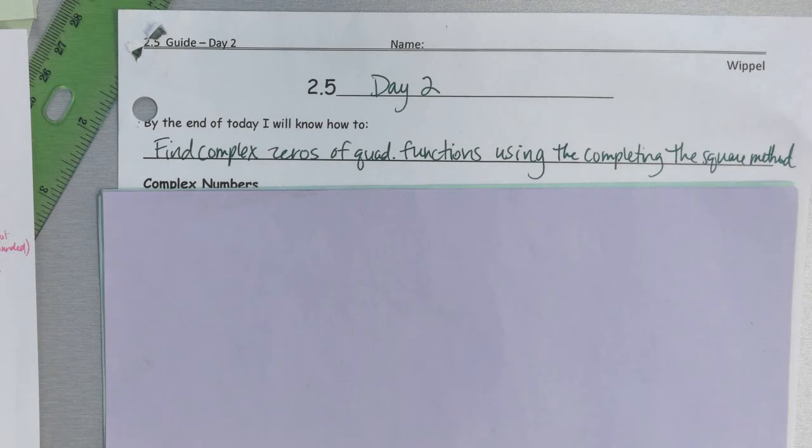What's the form of a complex number? Yeah. Isn't it like A plus BI? Yes, A plus BI. A is the real part. The BI is the imaginary part. Okay? So when we're writing out solutions to complex values, we are going to be writing out A plus BI form. And we're going to be finding complex zeros today. We're going to use the method of completing the square.